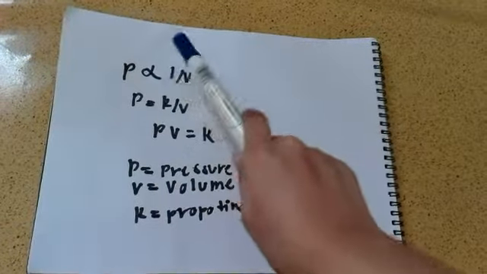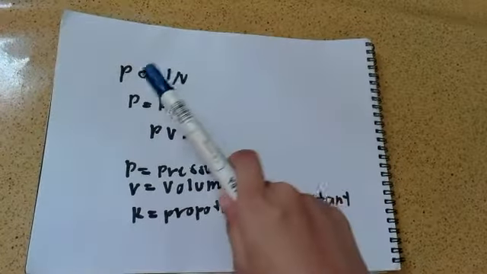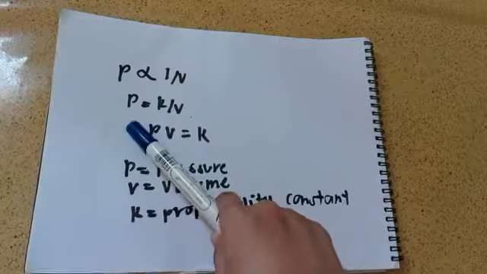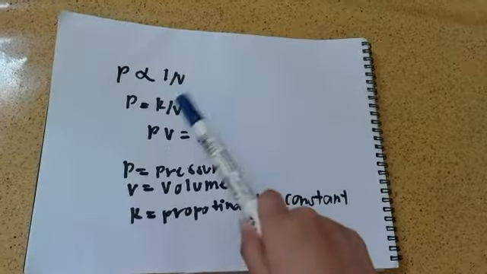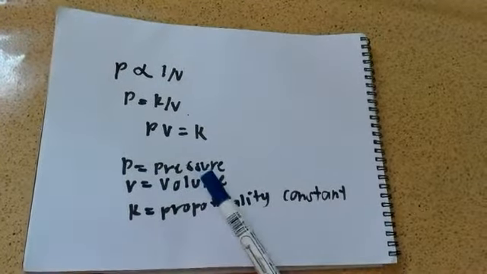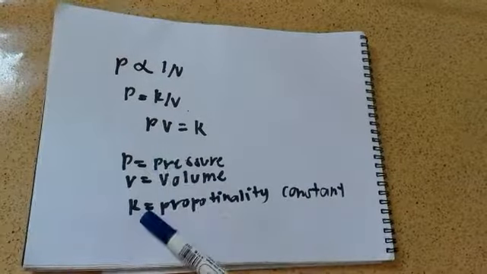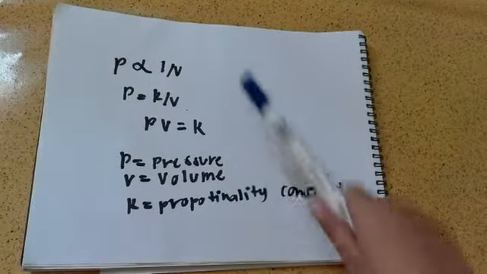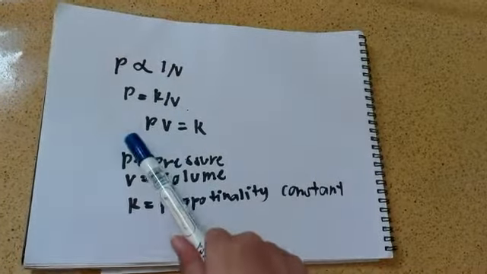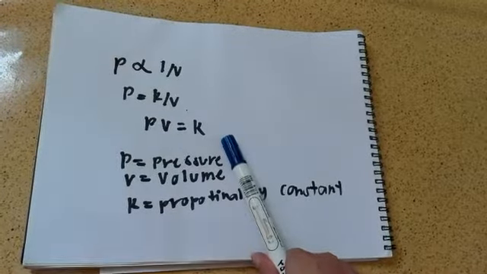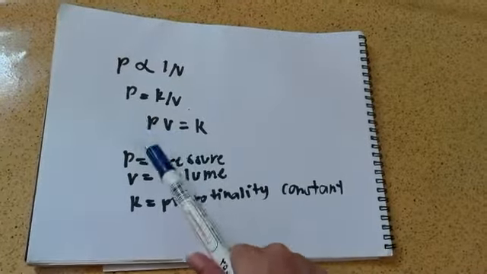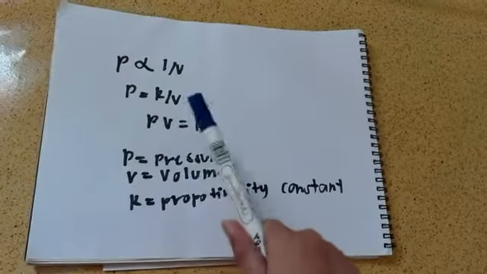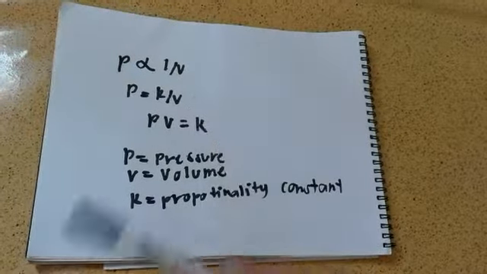P is proportional to 1 over V, or P equals K over V, which means P is pressure, V is volume, and K is the proportionality constant. We can rearrange that as PV equals K, which means the product of pressure and volume equals K, which is constant.